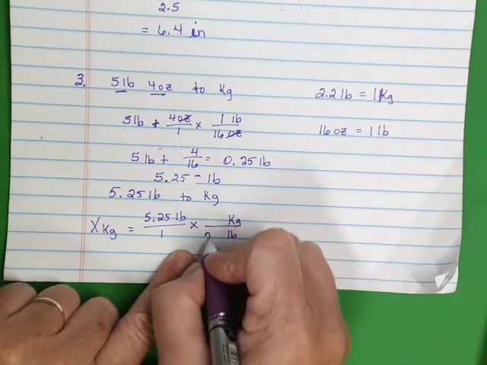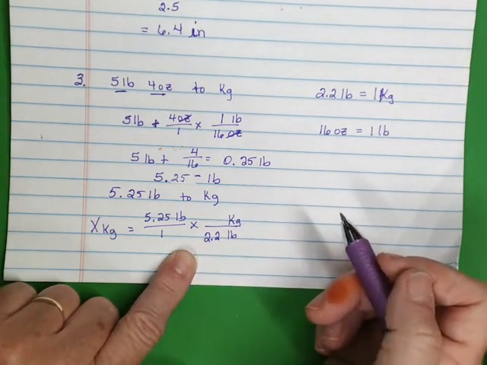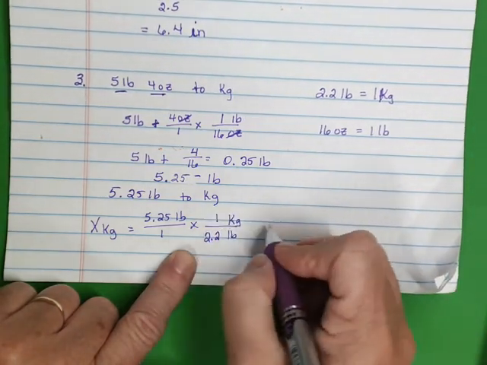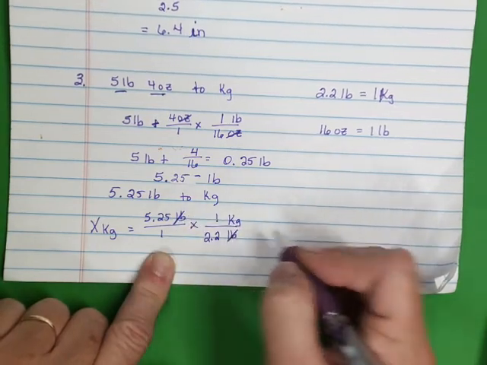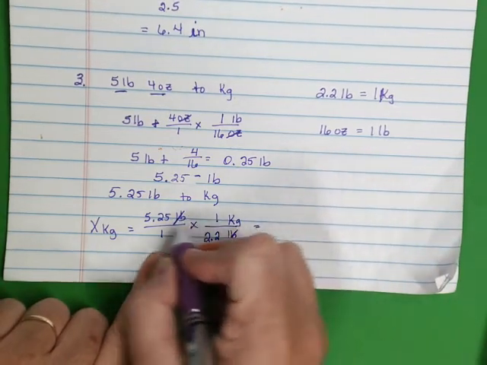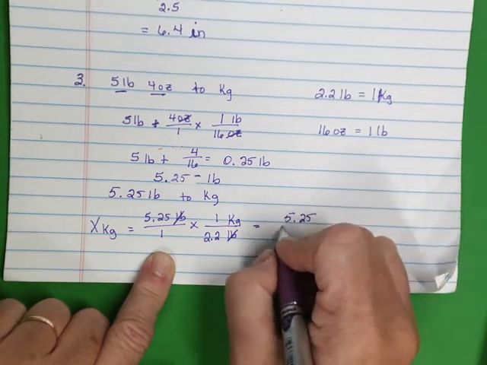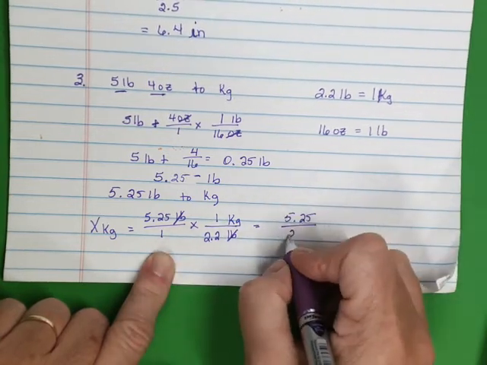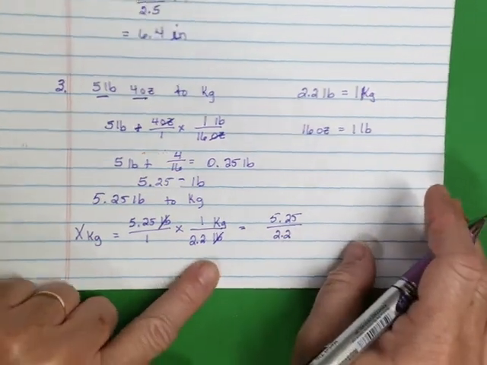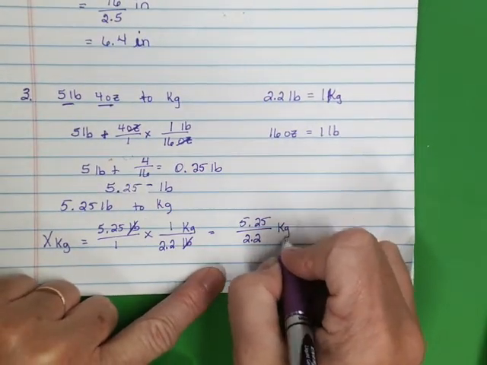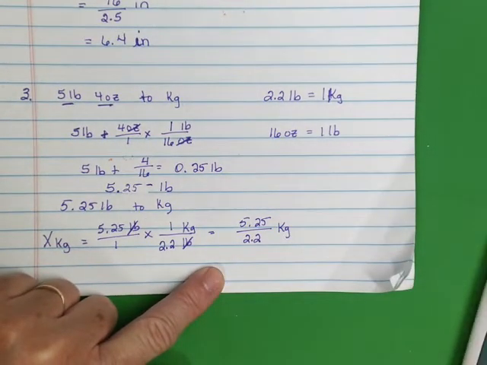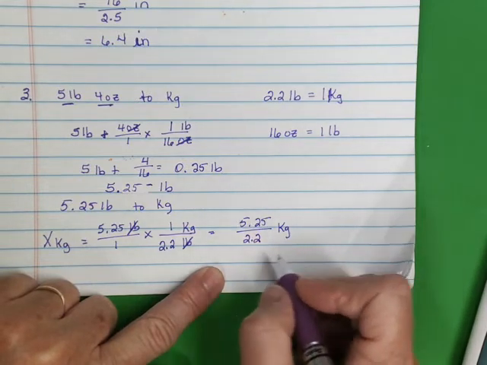So 2.2 pounds, 2.2 goes on bottom, the 1 kilogram goes on top. My pounds cancel. So I have 5.25 times 1, I get 5.25. 1 times 2.2 is 2.2. That's in kilograms. Then go ahead and divide it out, 5.25 divided by 2.2.